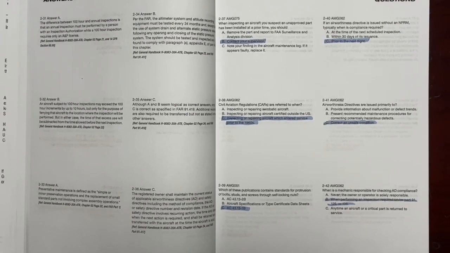Question 239. Which of these publications contains standards for protrusion of bolts, studs, and screws through self-locking nuts? A, AC 43.13-2B; B, aircraft specifications or type certificate data sheets; or C, AC 43.13-1B. The correct answer is C, AC 43.13-1B.